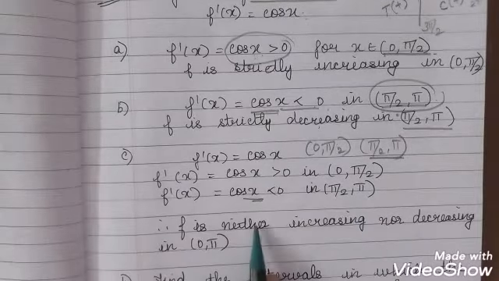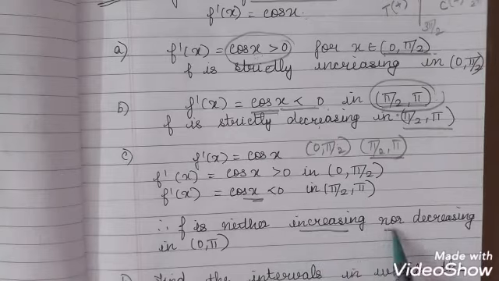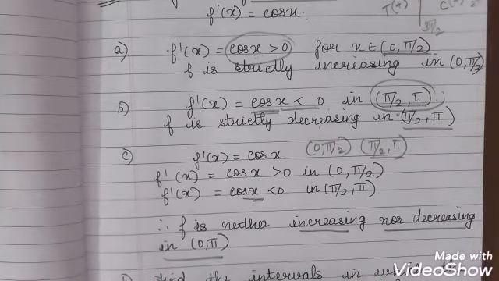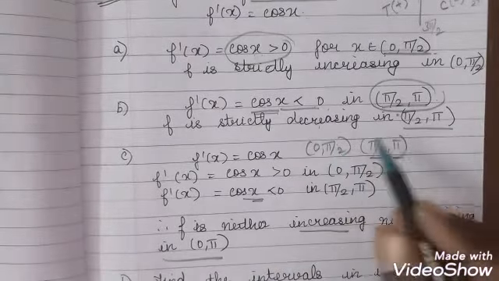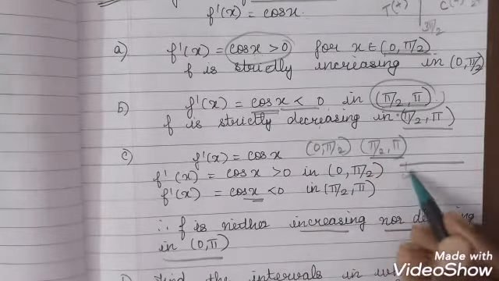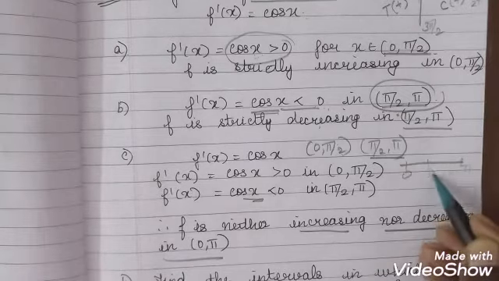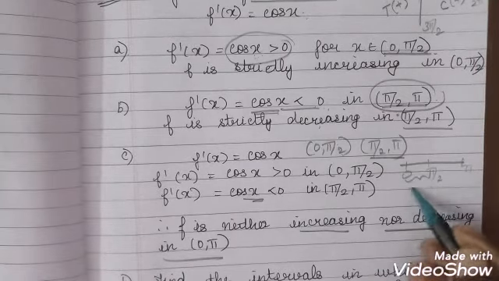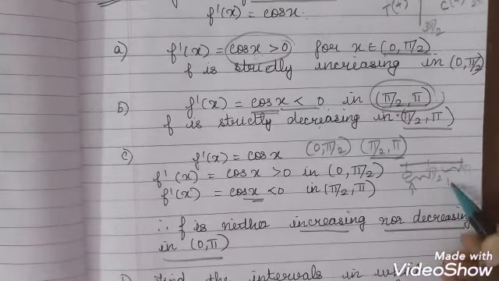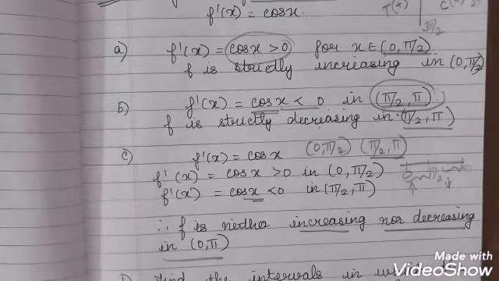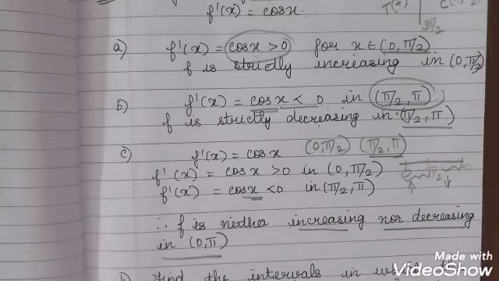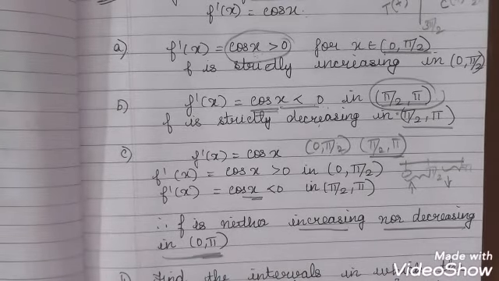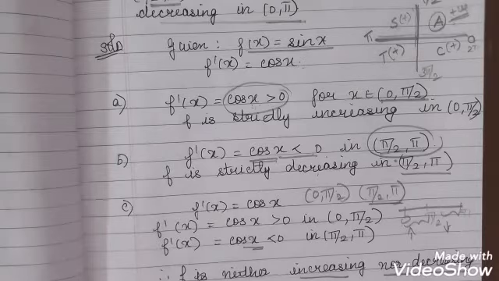So, if in this part it is increasing and in this part it is decreasing, what will I say here? F is neither increasing nor decreasing in the interval 0, pi, because when you take the interval 0 to pi, I take pi by 2 here. In one part it is increasing, in the other it is decreasing. So there is a fluctuation here. Therefore, you say that it is neither increasing nor decreasing in the interval 0, pi. Is it clear?